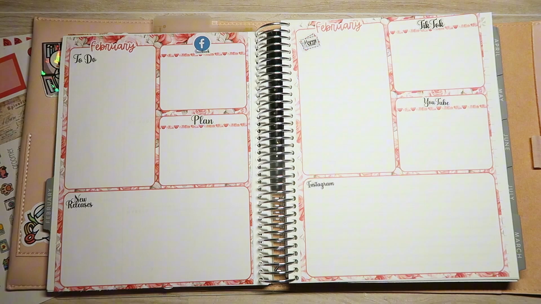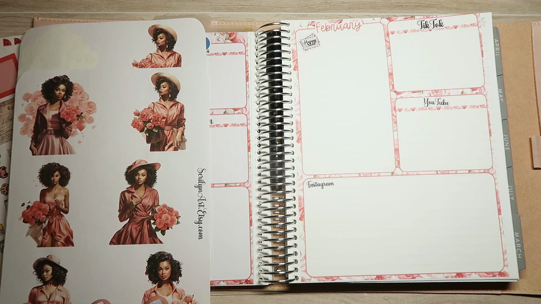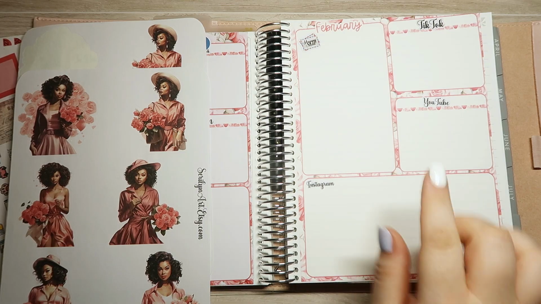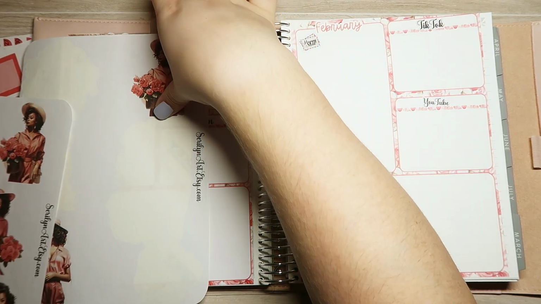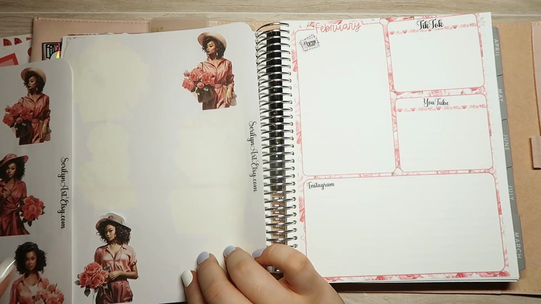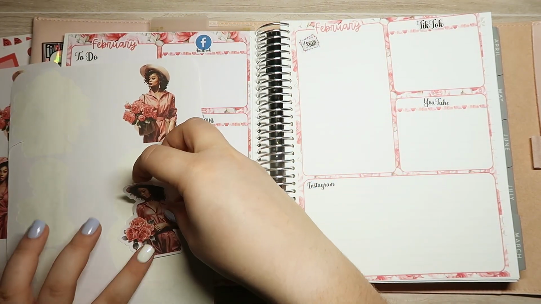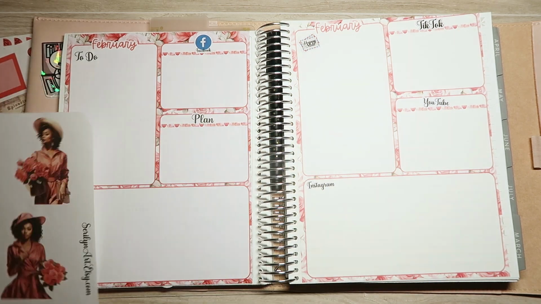And I'm also going to grab some SerilynArt dolls, which is why I used the SerilynArt labels. I have two more of these same spread stickers. So I think I'm going to use these. Oh, maybe I should save these for the other page. That's what we're going to do.